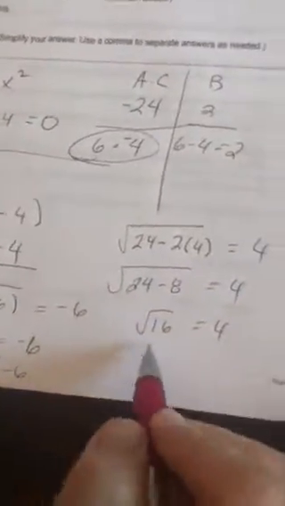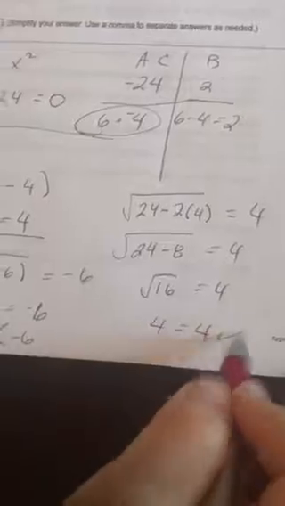So we need to try our x equals 4. And I get 24 minus 2 times 4 equals 4. So I have 24 minus 8 equals 4, which is 16 equals 4. And yes, square root of 16 is 4. So yes, this one does work.